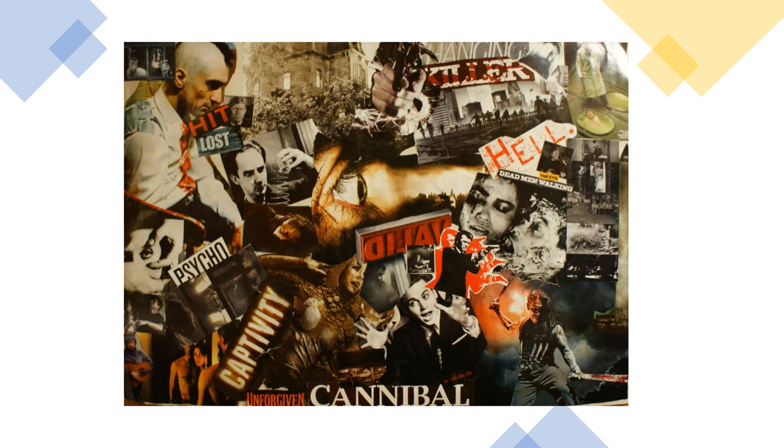And this one is also a cutout of different movie posters, film posters. The colors set the tone really of what this film's going to have in it. It's like a dark psychological thriller horror film. This person has included inspired films that they want to use for their film project.